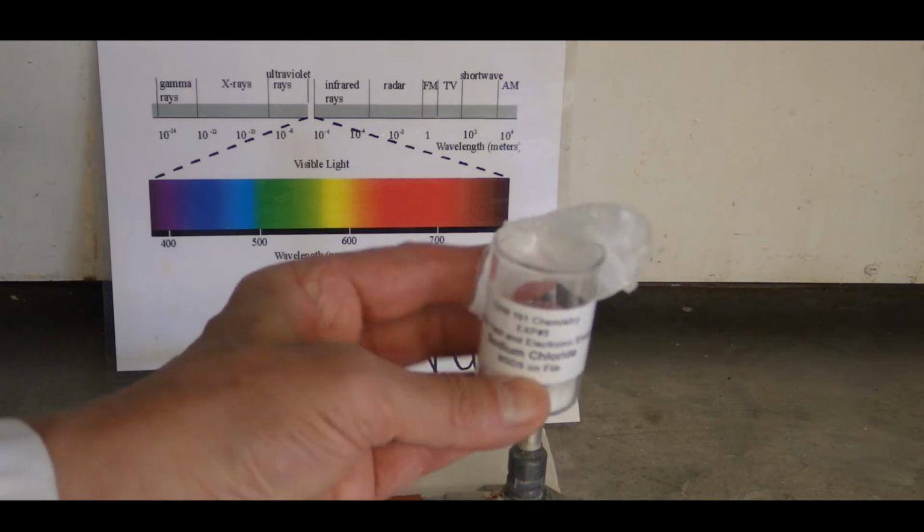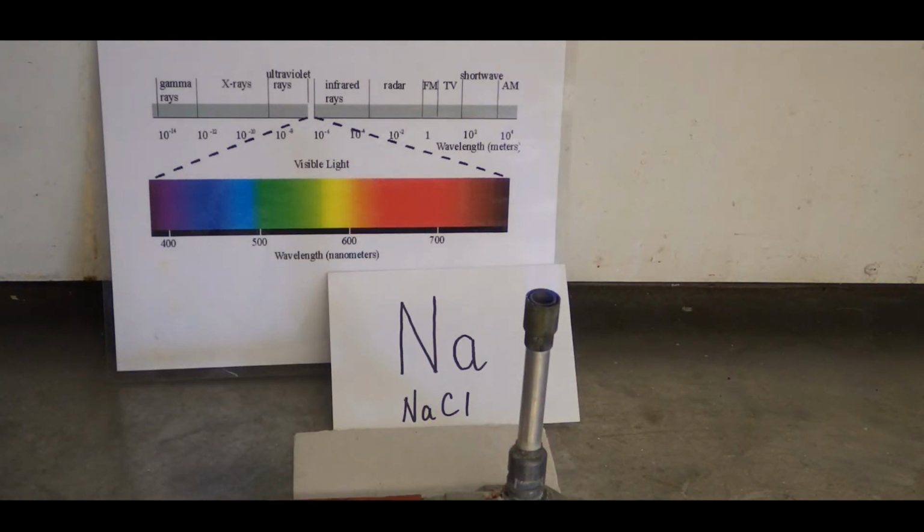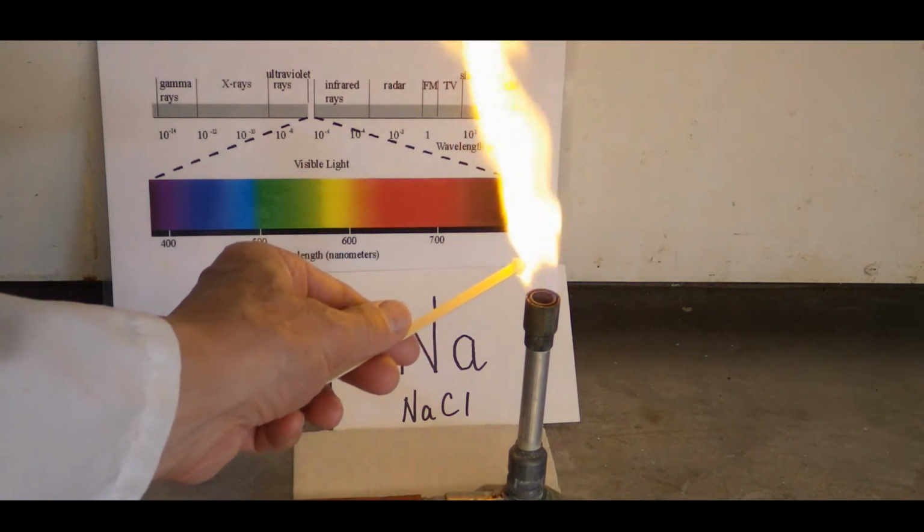So the first test is sodium chloride. It's a colorless, or you might say white crystalline salt, but in the flame it has this distinctive color.